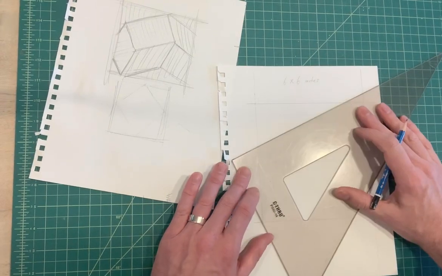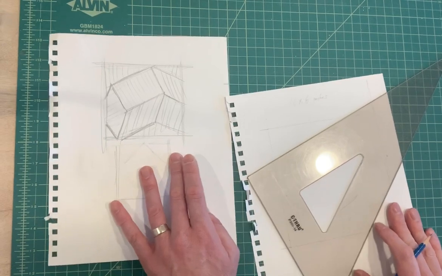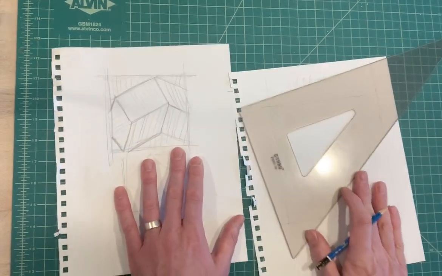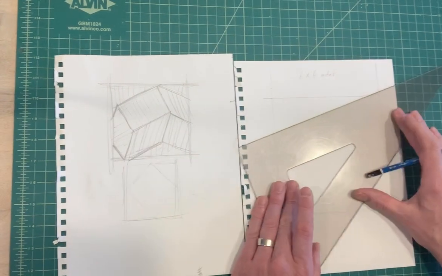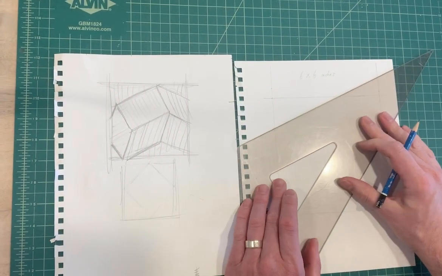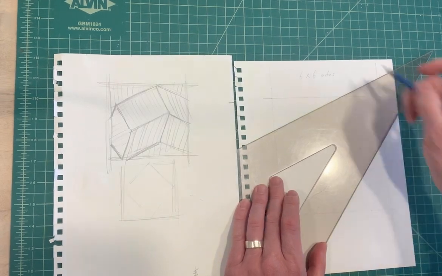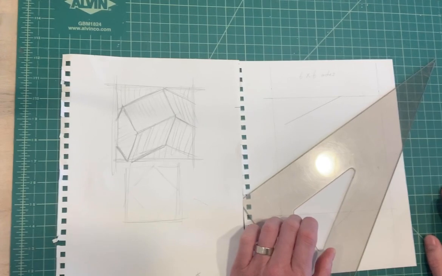You just have to go with a diagonal. If you're looking at this guy here, I'm just trying to get this diagonal here. I can just kind of rough it in and transfer it in. Do I want this point to be right at the top? That'd be kind of fun. Why not? There you go. There's my first line.